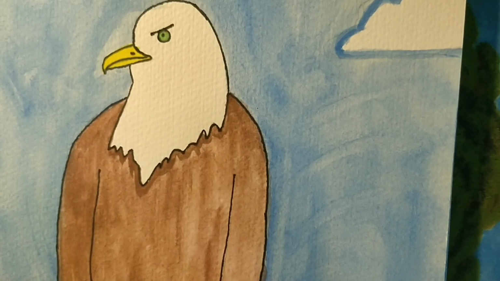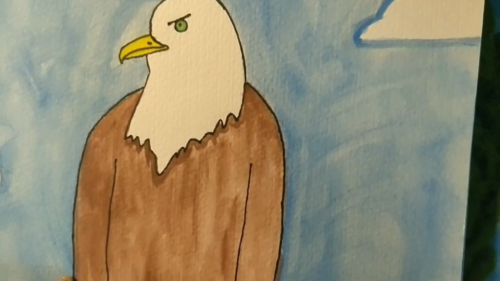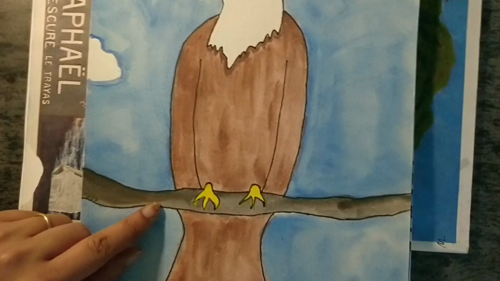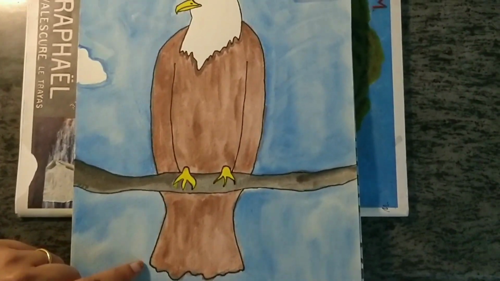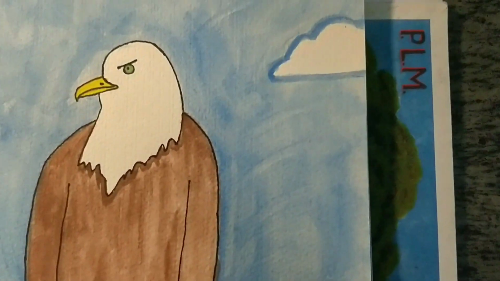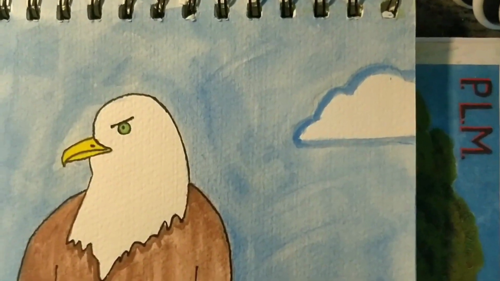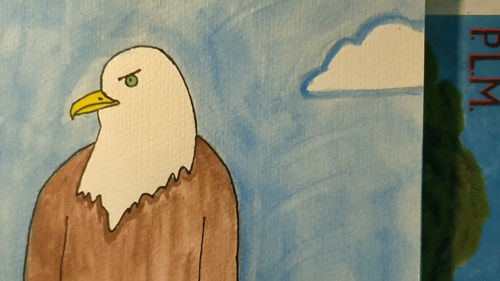something like this done already on a bigger sheet, so I'm gonna just show you how it looks. So it's on a whole sheet and this looks like this. So bald eagle, I drew it for my young students, and that's what I'm going to work on today.